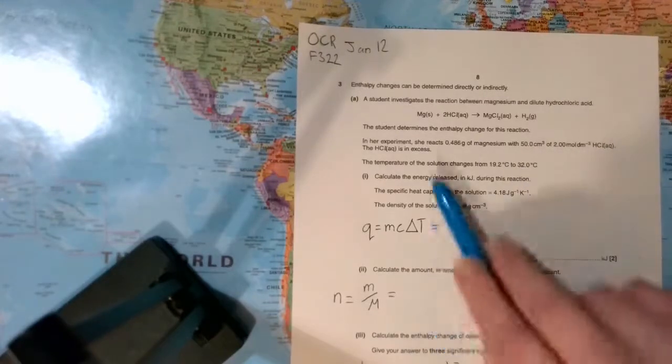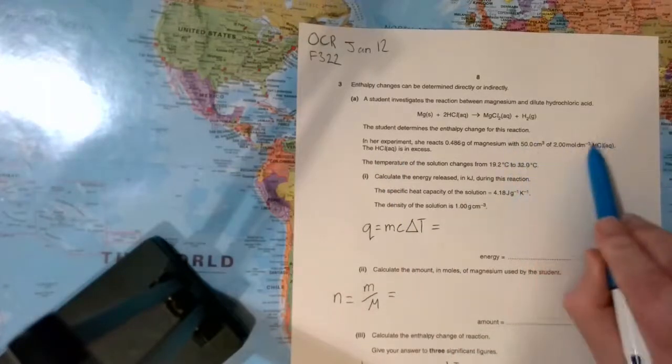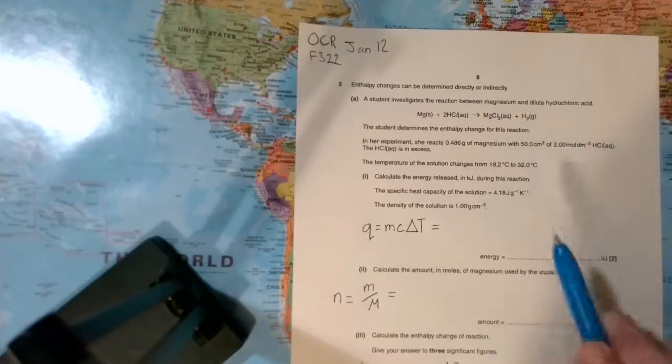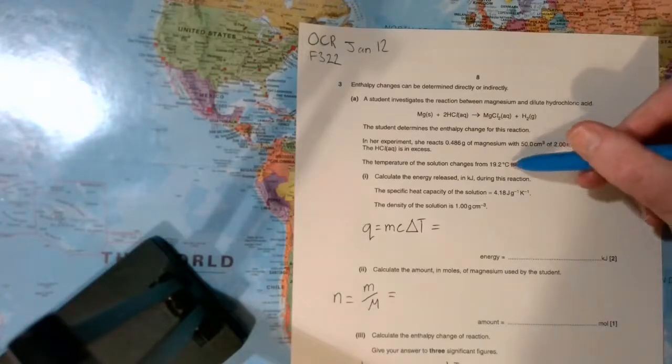It tells you how much magnesium is reacting, and it gives you a volume and a concentration of hydrochloric acid. Telling you that that's in excess means you don't need to worry about doing M equals CV here, almost like a red herring. And it gives you a temperature change.